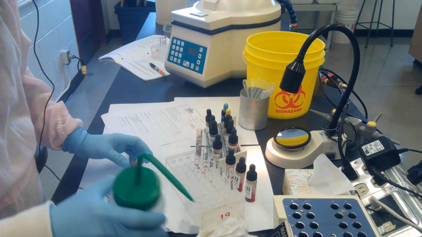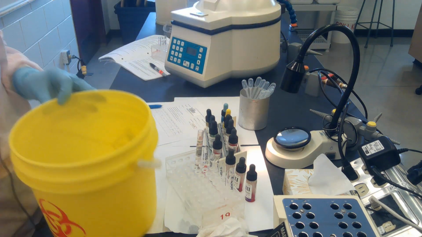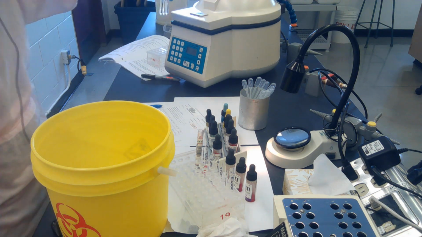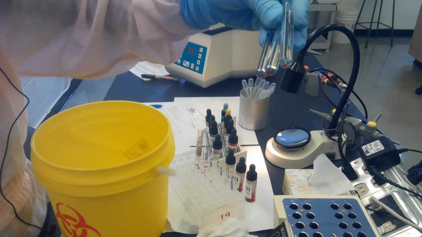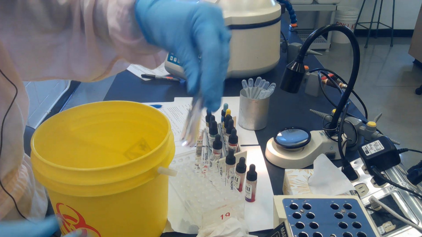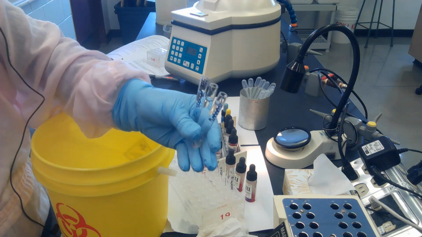In order to save time, I've got some tubes that I've spun down already. So I want to show you what they look like and the next step, which will be dumping out the saline. So there's my tubes. You can see the cell button on the bottom. And they've been centrifuged so the liquid above the saline is nice and clear.